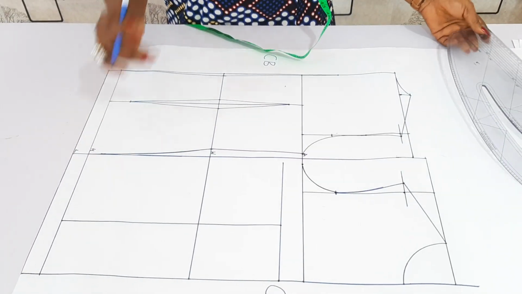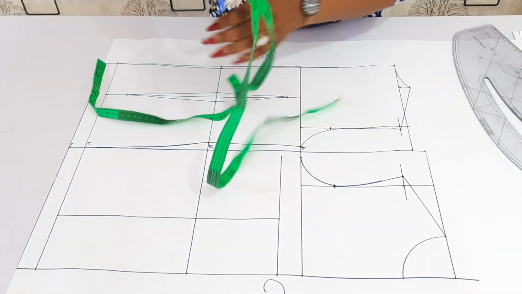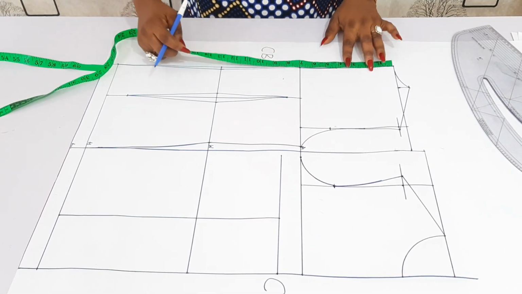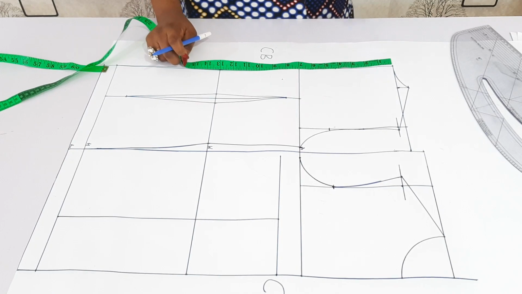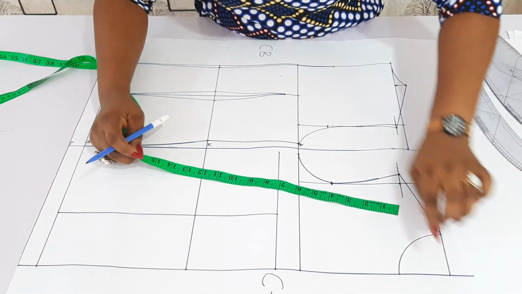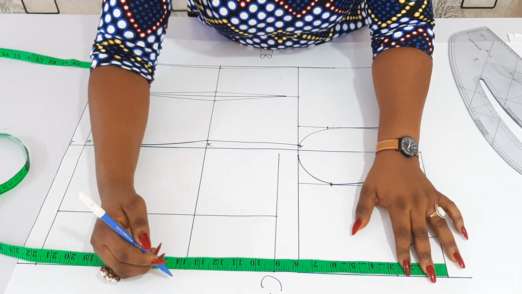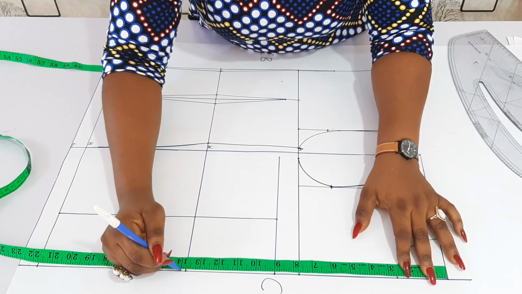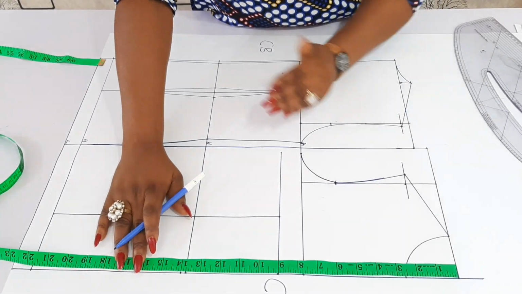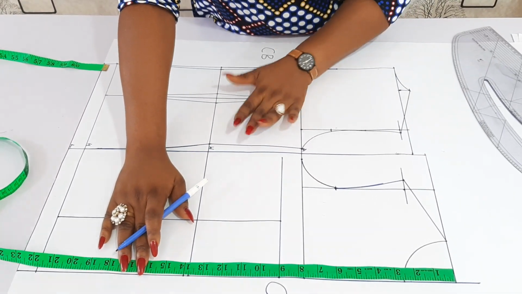And the last thing we are going to do now is to insert our front waist measurement. Remember, we've been using the back waist measurement since, which is 13 inches. So our front waist measurement is 14 inches. So from the beginning here, you are just going to measure 14 inches, which is here. So that means our front is just 1/4 inch more than our back, from this draft, from this pattern we have.